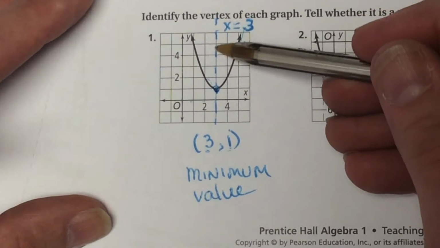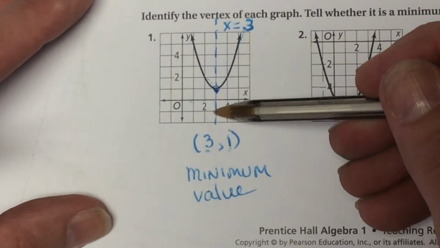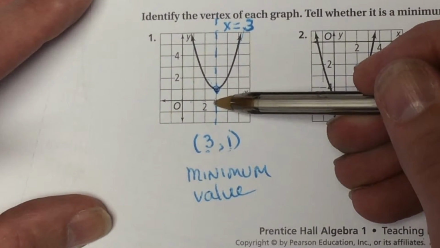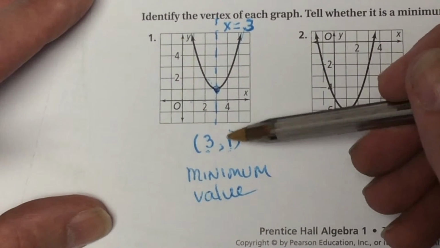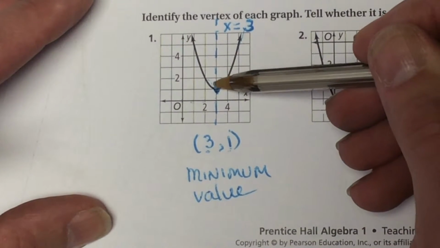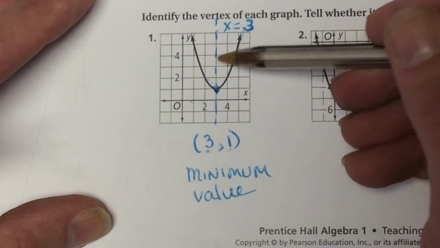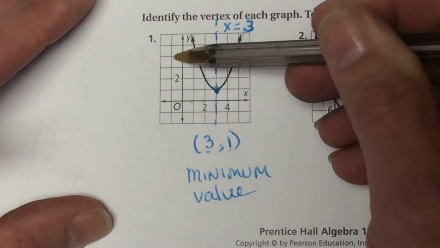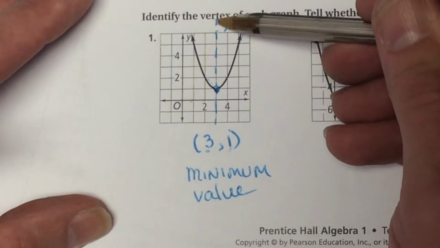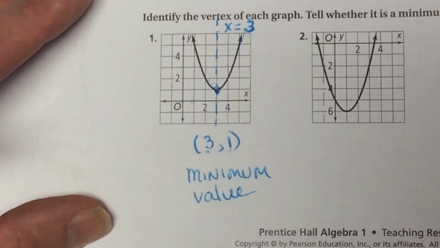Because everywhere on this line, x is 3. X is 3 here, x is 3 here, y is 1, but x doesn't change. X is 3 here and here. X is 3, y is 4, but x is still 3, up and down this line.